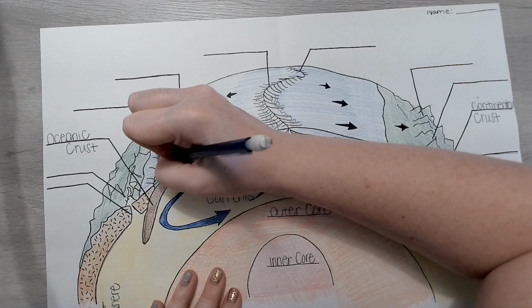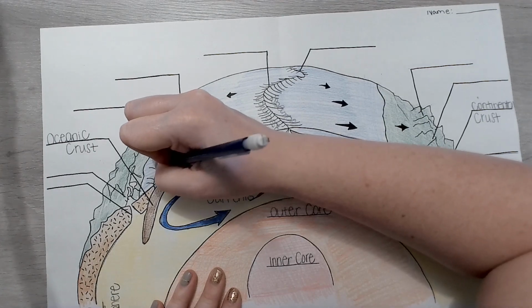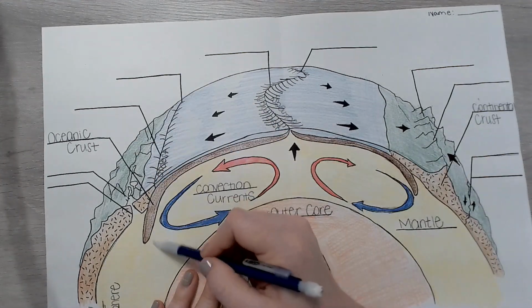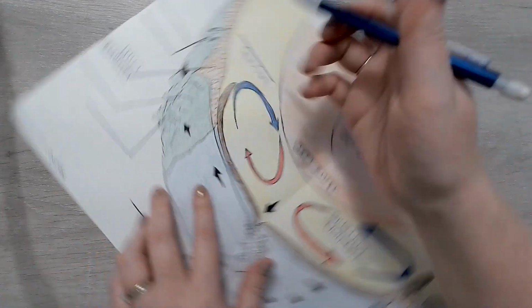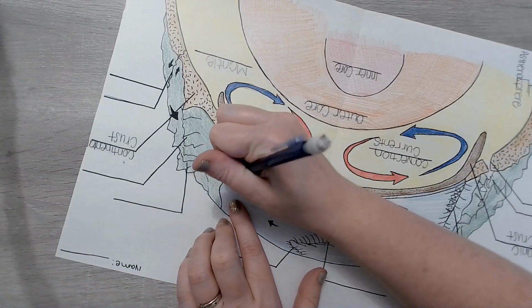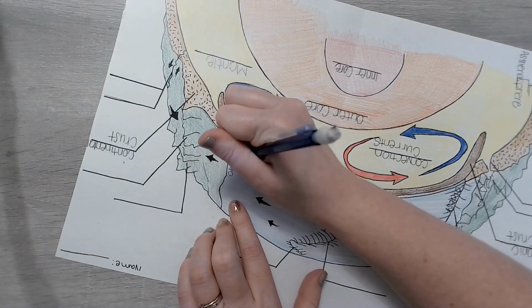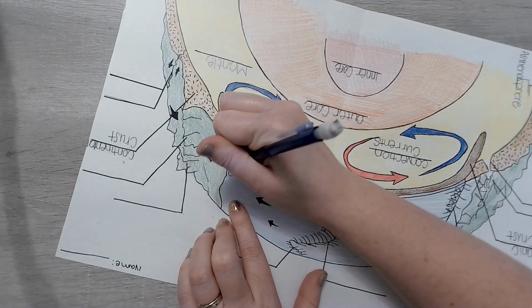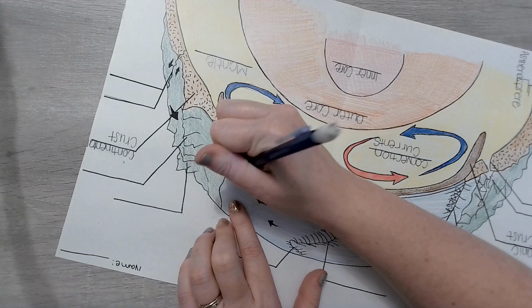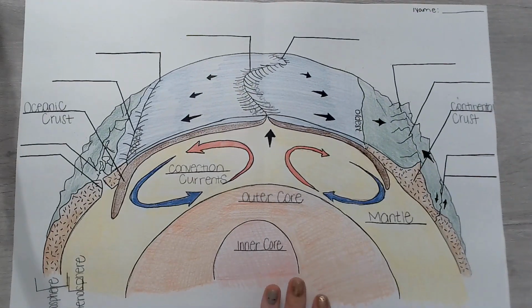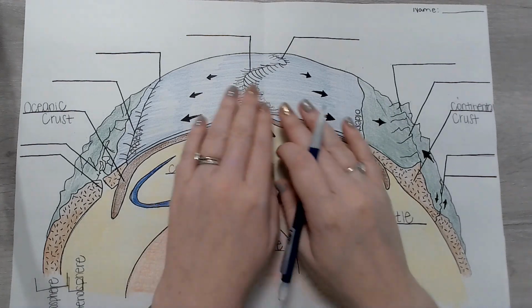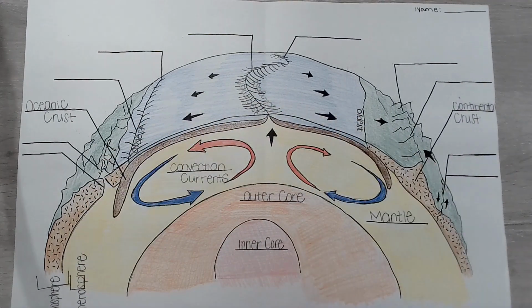Oldest is right before it gets subducted, and then this will all remelt. Okay, so that's where our youngest and oldest would be located.